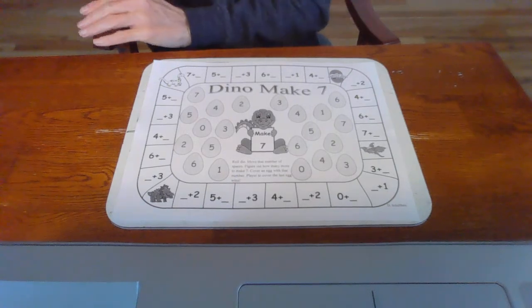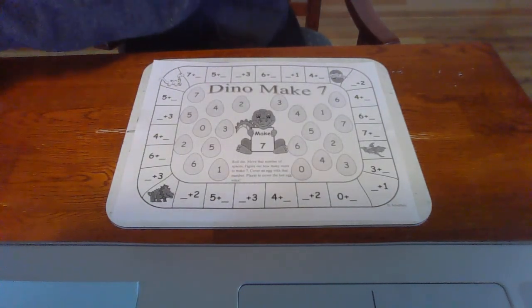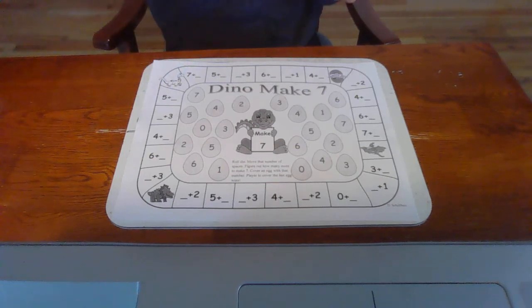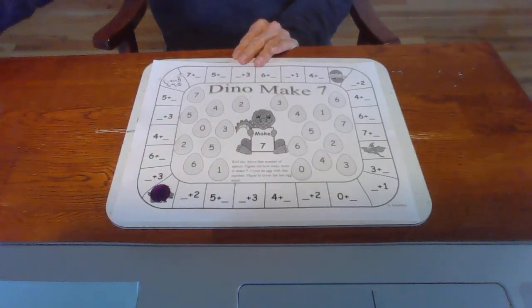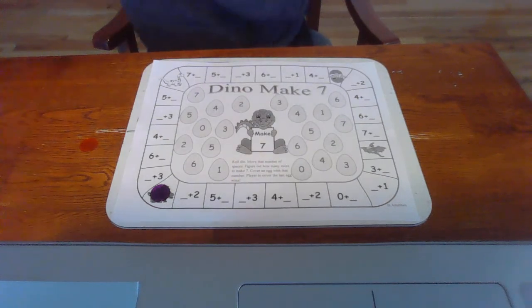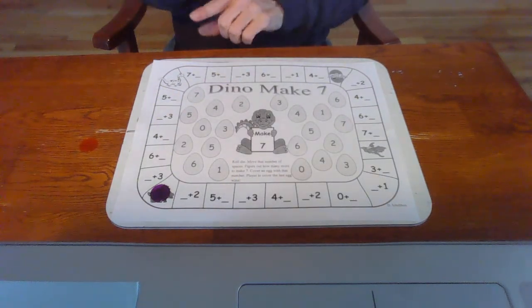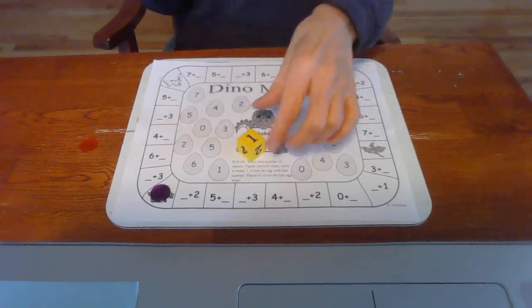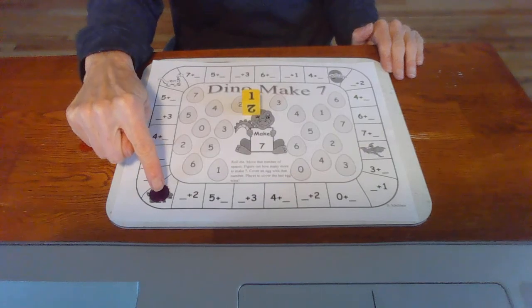So, and again, I just happen to have this game board. You wouldn't need to have it. And these happen to be dinosaurs. So I'll go ahead and I'll be purple and you guys will be orange this time. And we'll just play a couple rounds of Dino Make 7. So the first thing you do is you roll the dice. That tells you how many spaces to move. I get to move 1.